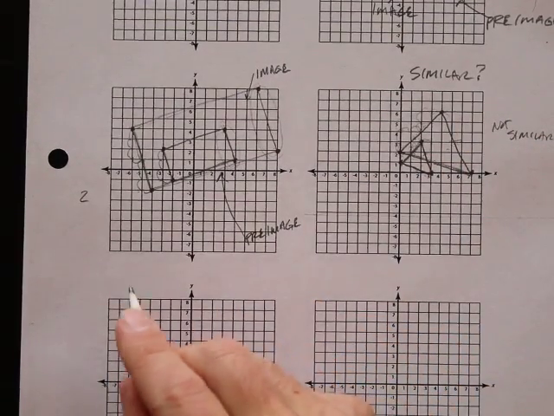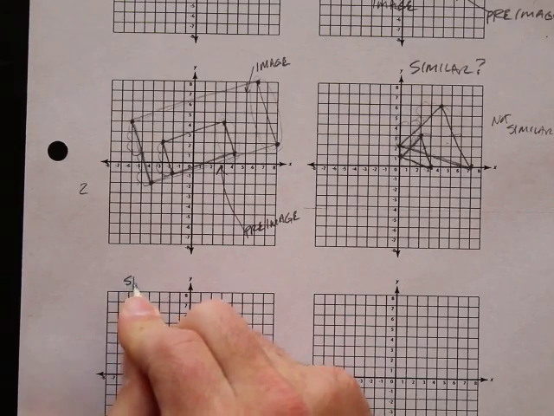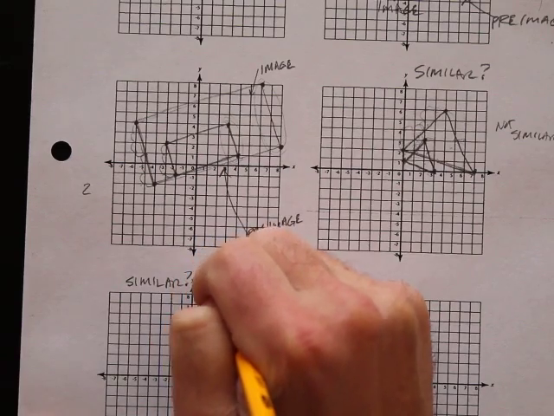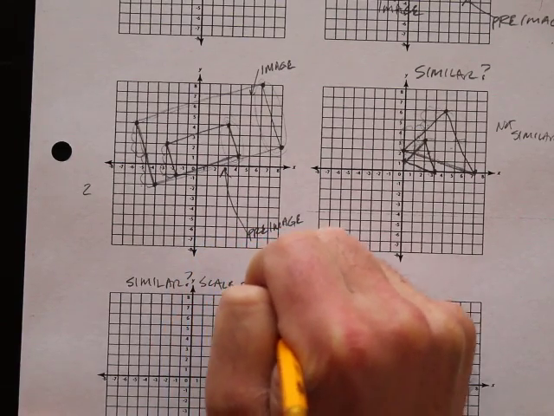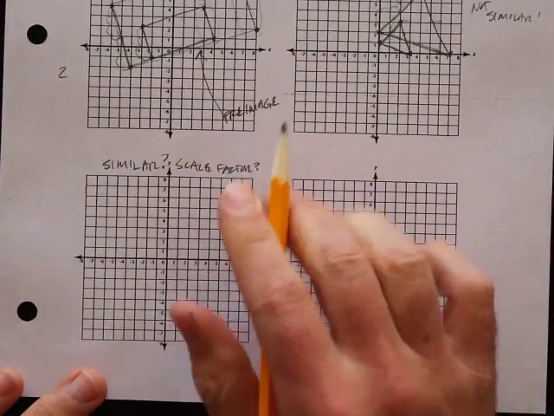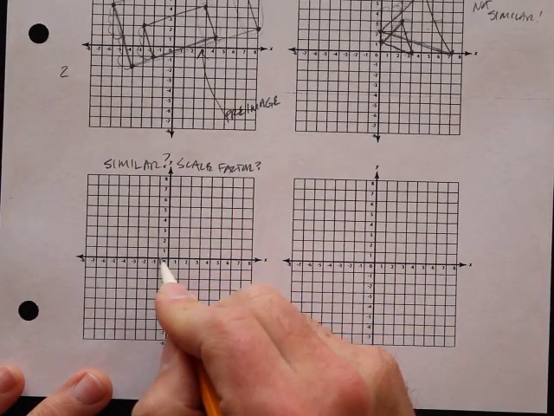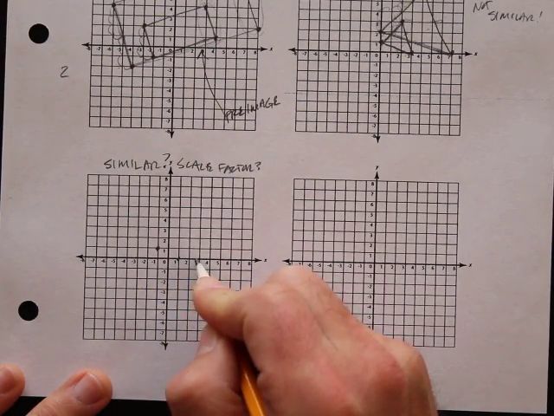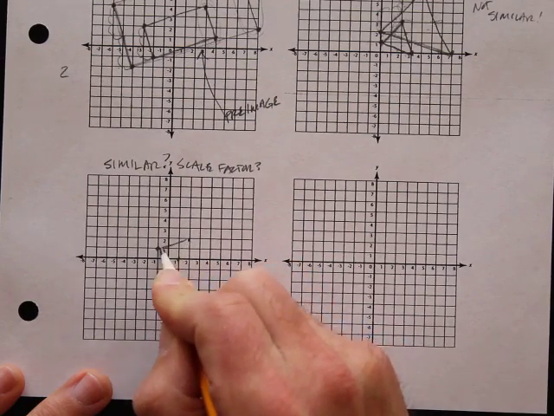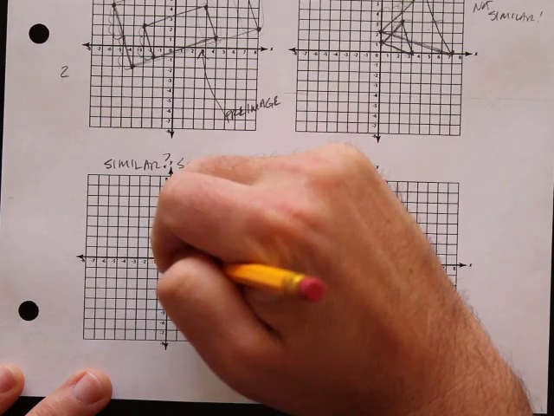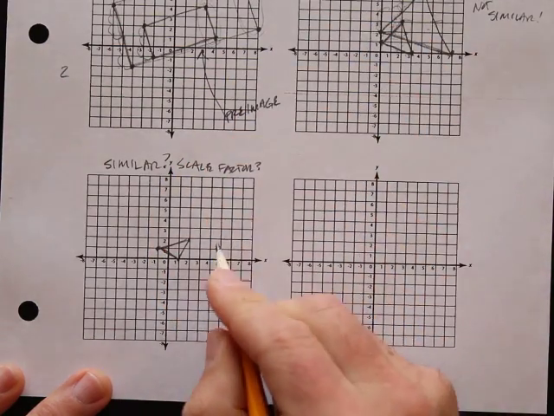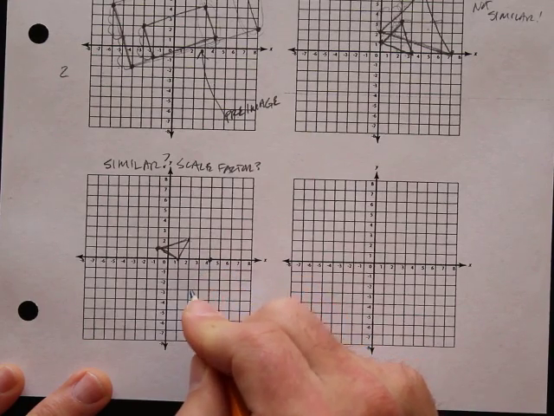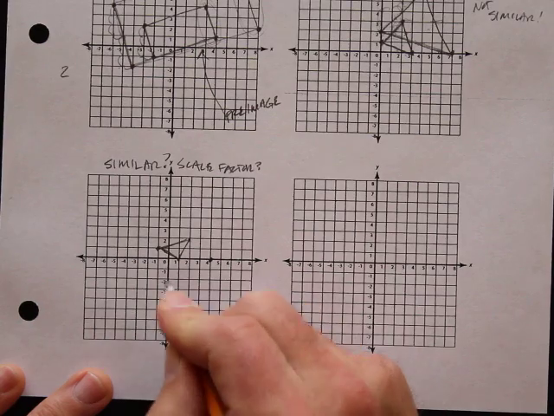Now we've got another one that we're going to look at. This is the last one. Find out if these are similar, and if they are, I want to know the scale factor. Here's the last one. We've got two triangles: (-1, 1), (1, 0), and (2, 2). Here's our little triangle. Now I've got (4, 0), (2, -4), and (-2, -2).